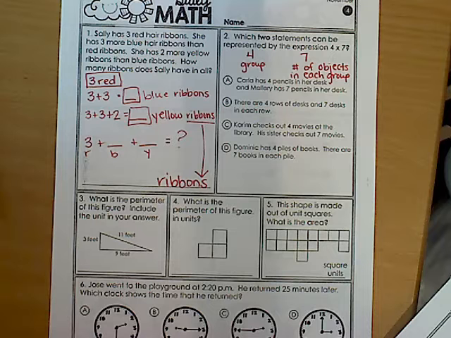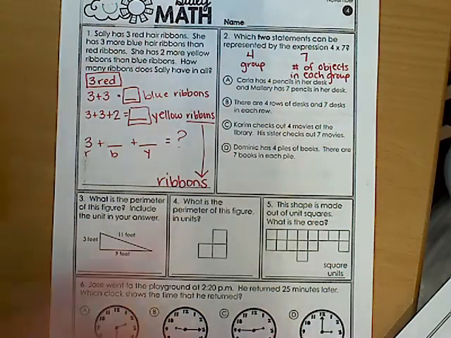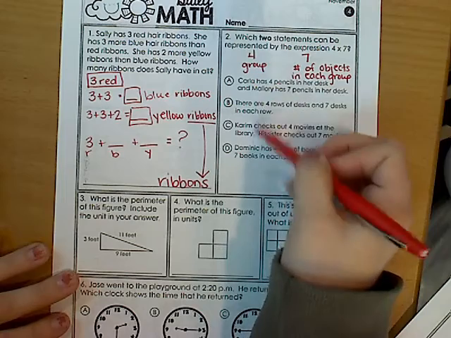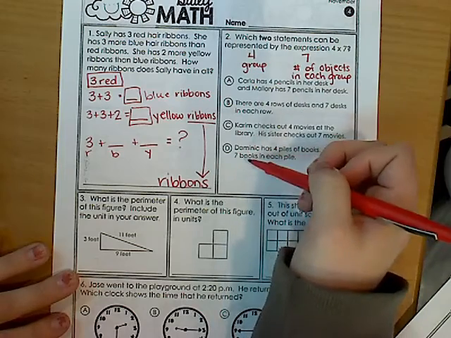There are 4 rows of desks and 7 desks in each row. Kareem checks out 4 movies at the library. His sister checks out 7 movies. Dominic has 4 piles of books. There are 7 books in each pile. You need to circle the 2 correct statements, so you're going to have 2 answers in this section.